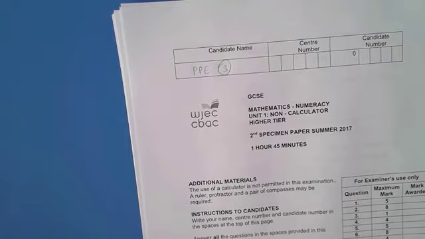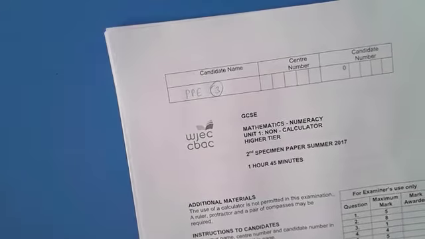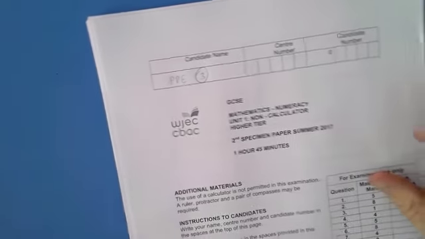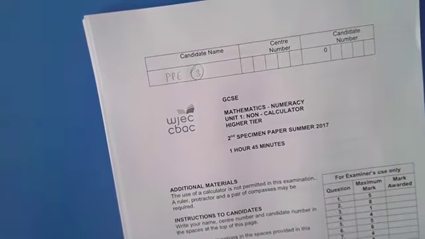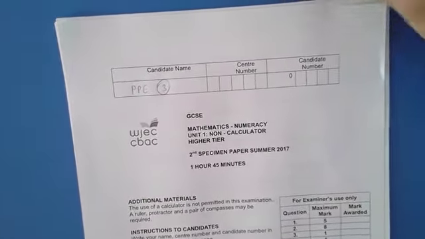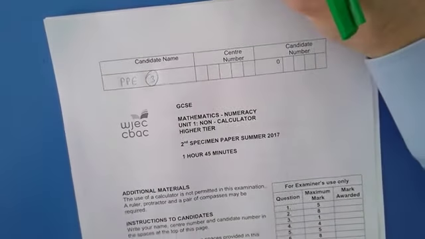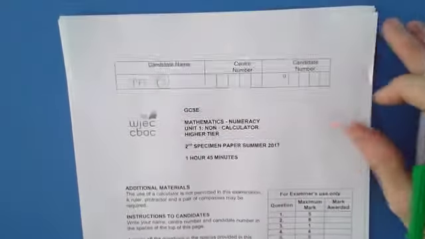Okay, this is Mr. Ashton going through PPE3, so I'll try and show you how to do the questions that you may have struggled on in exams. Make sure you're only covering questions you didn't like in the exam. Don't waste your time focusing on things that you can already do.